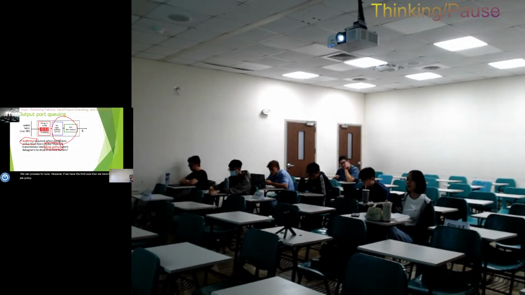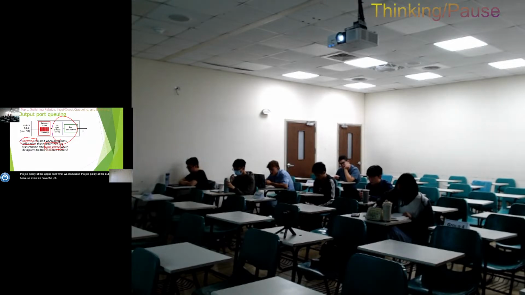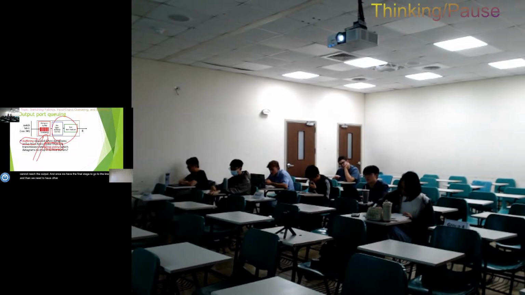Previously, we didn't expect to have the drop policy. In fact, you can have a drop policy at the input port, and currently, we can have the drop policy at the output port. Why do we discuss the drop policy at the output port? Because even if we have the drop there, we think, okay, those packets cannot reach the output. And once we reach the final stage to go to the line, we need to make the determination to keep it or to drop it. So that's why we have the drop policy specifically at the output port.